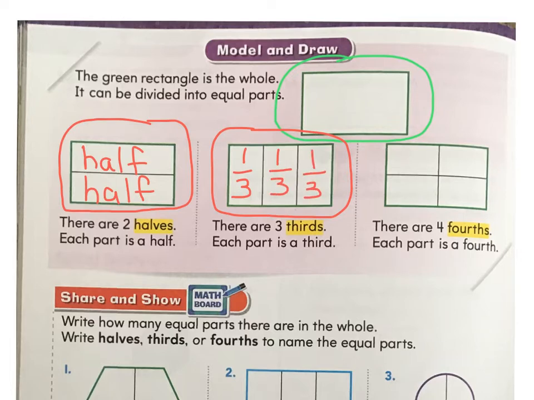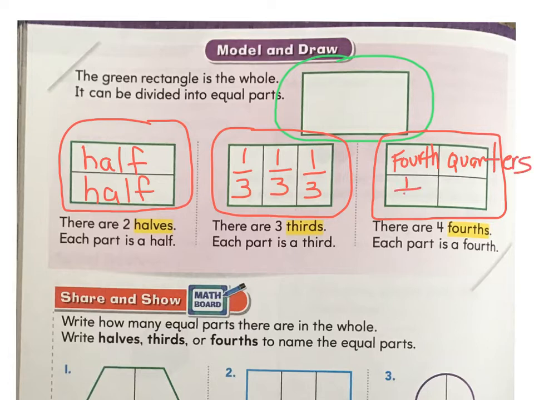One of three pieces. And in our final example, they divided the rectangle into four equal pieces, and each piece is referred to as a fourth. We could also refer to them as quarters, as in 4 quarters make $1. And we write 1/4 like that.